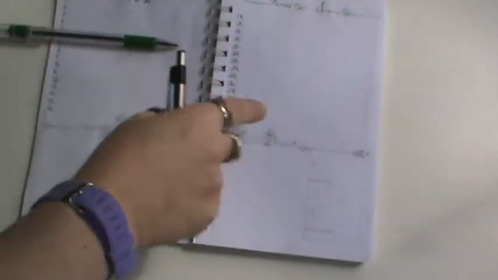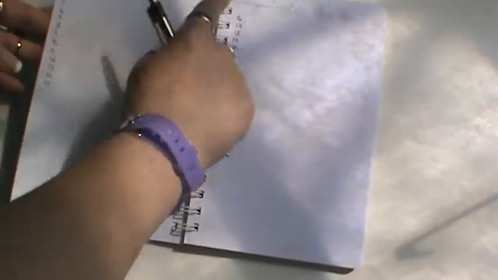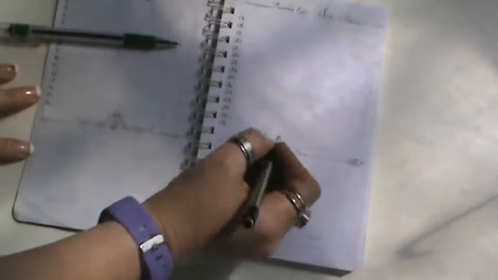Okay, so I got the month and the year, all the dates, and I'll show you what I mean by going ahead. See, I have the month and then the days put out in the year, and then this section's all empty, so this way I could decorate them as they come around. Okay, we'll start over here.